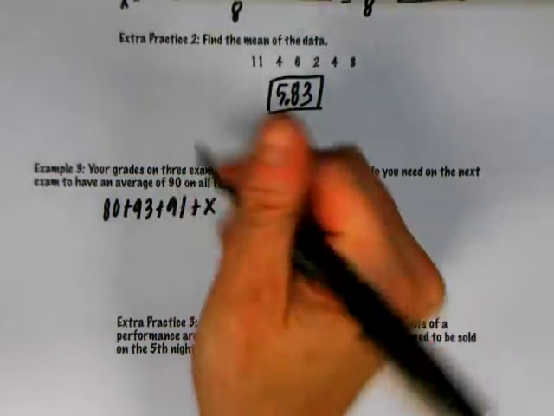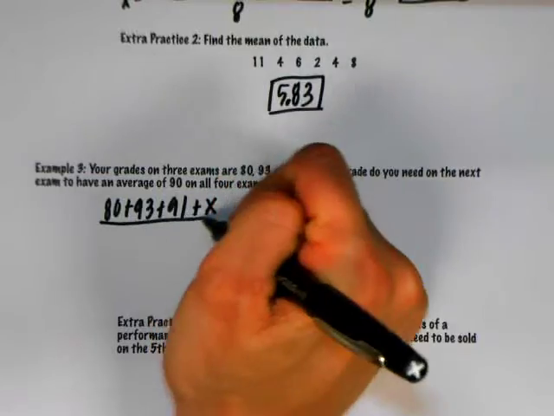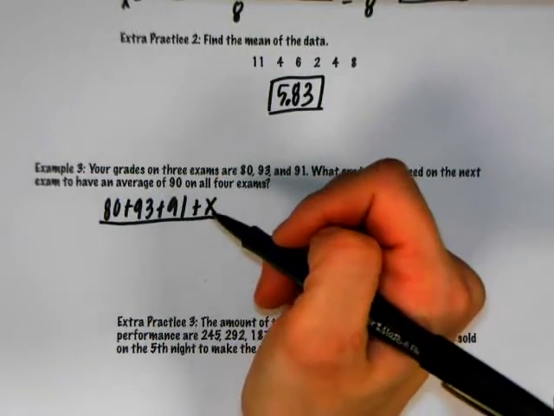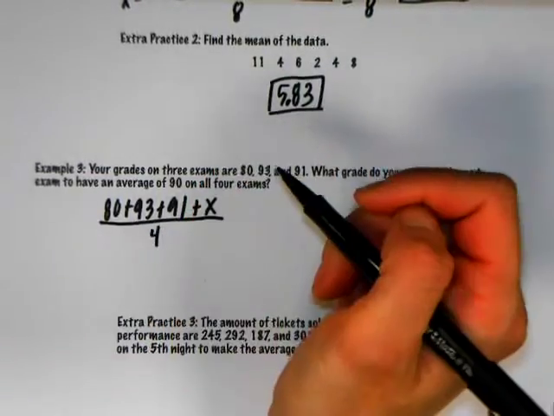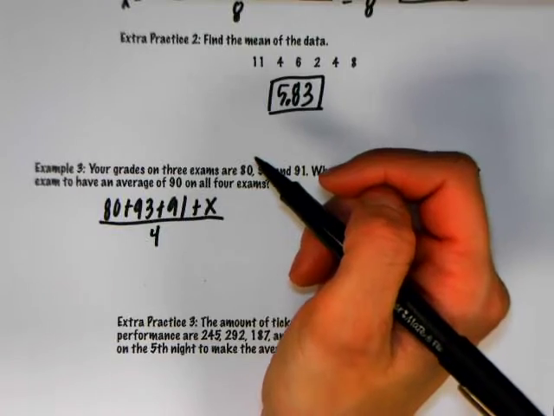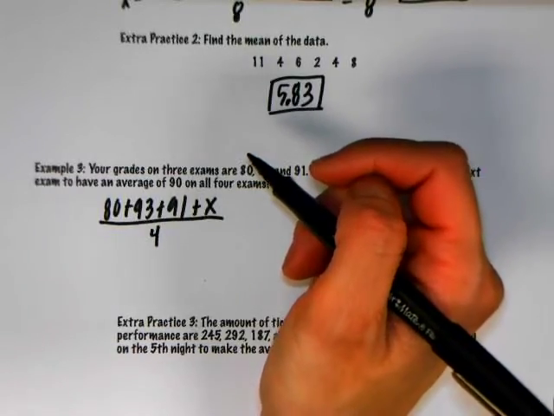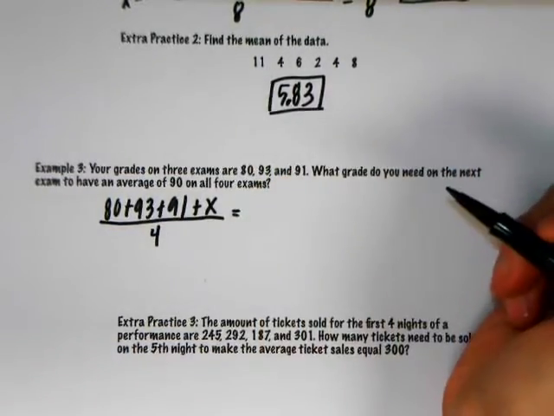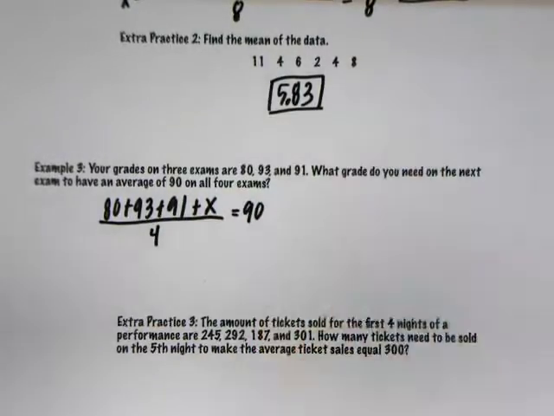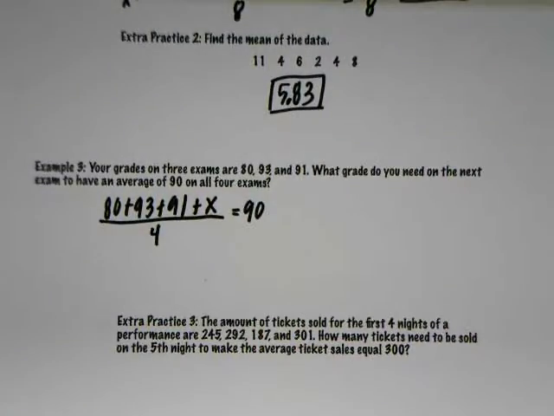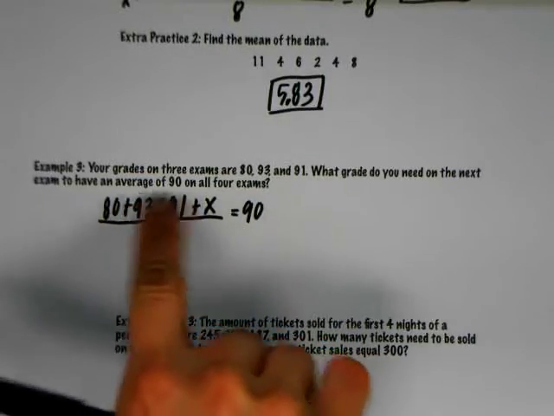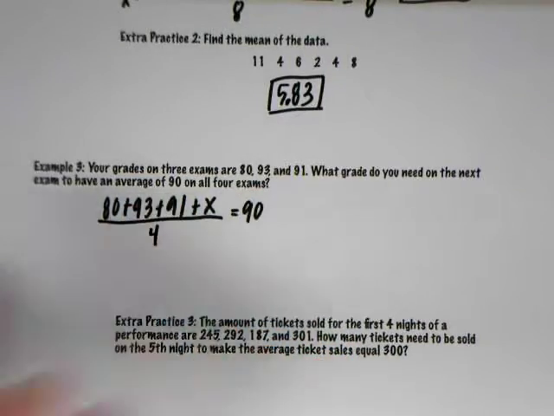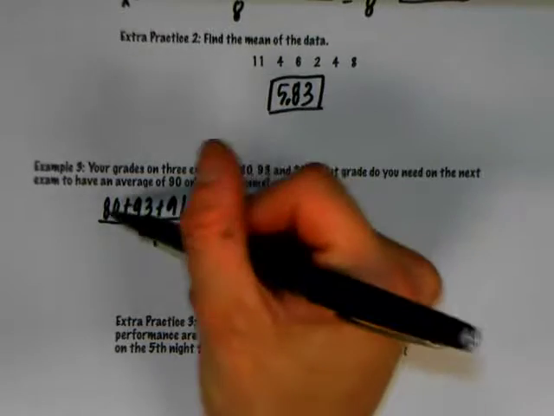And then when I'm finding the mean of those, what would I end up dividing by? 4. So there's 4 exams. And then you're going to set that equal to the average you want. So what average do you want? 90. Because it says you want an average of 90. Okay, good? Okay, so let's add those 3 up.